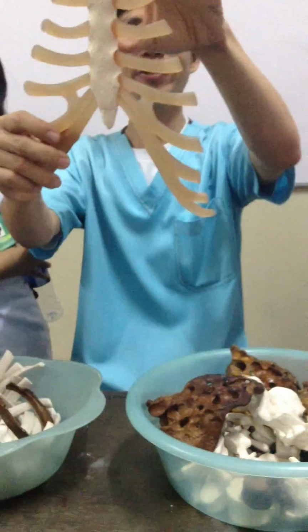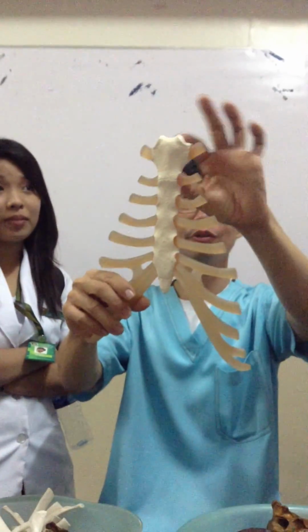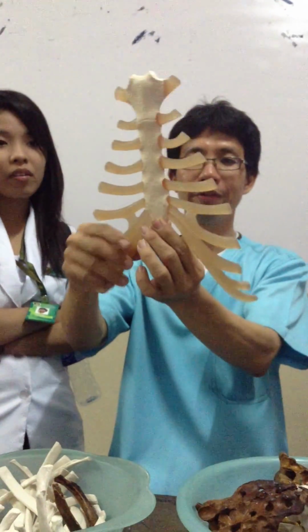Okay, so you now have your sternum. The most superior portion is the manubrium. Below, you have the body of the sternum and the xiphoid process. At the manubrium, most superior, you have a notch called the suprasternal notch or jugular notch.